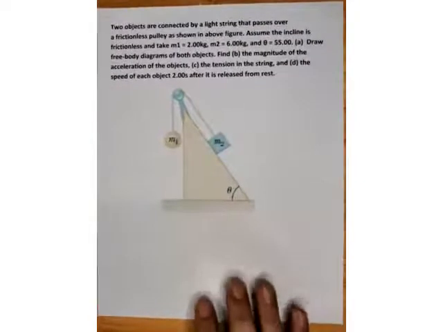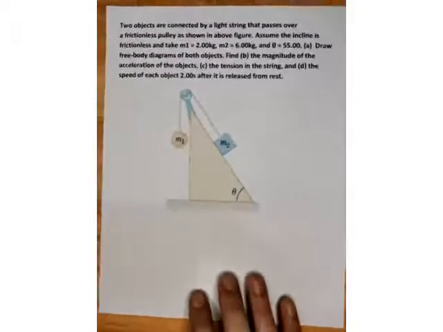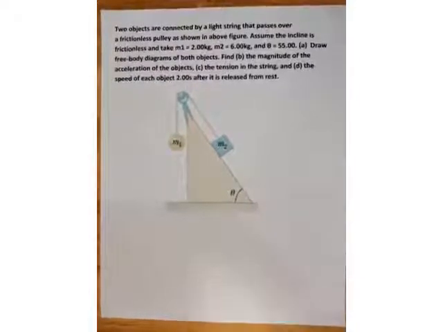Okay. So, we are given this figure. Ayan. So, malinaw ba ang figure natin? So, two objects are connected by a light string that passes over a frictionless pulley as shown in the figure. Assume the incline is frictionless and take M1 as 2 kilograms and M2 as 6 kilograms. And the theta or the angle of inclination of the plane where M2 is lying is 55 degrees.